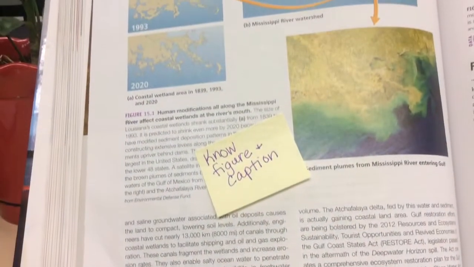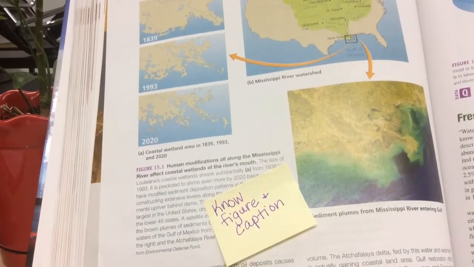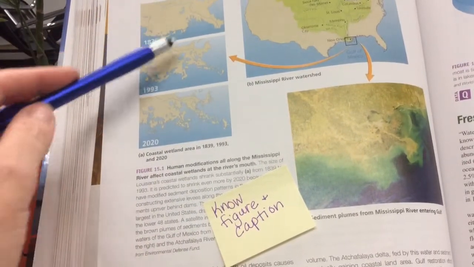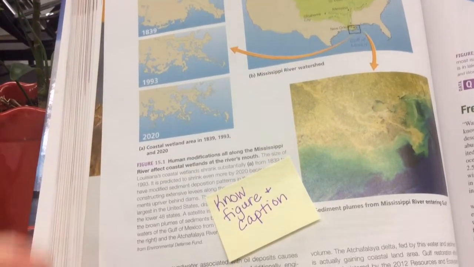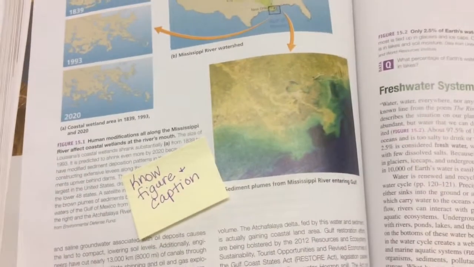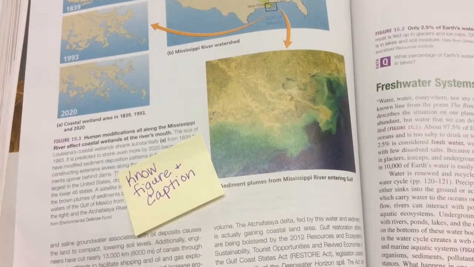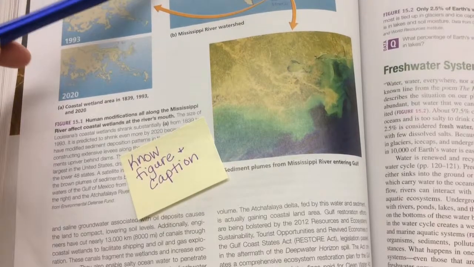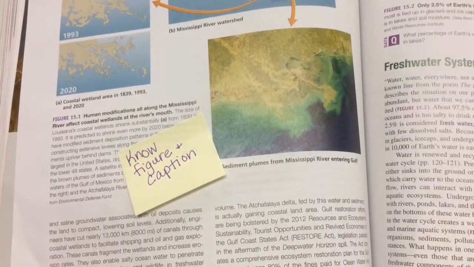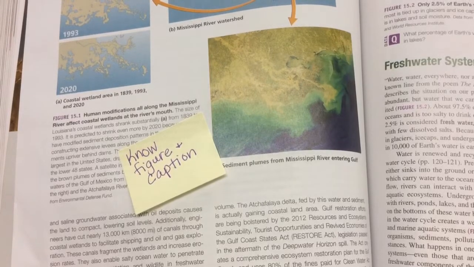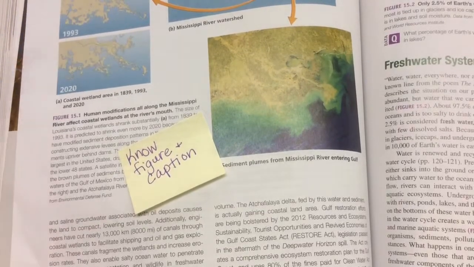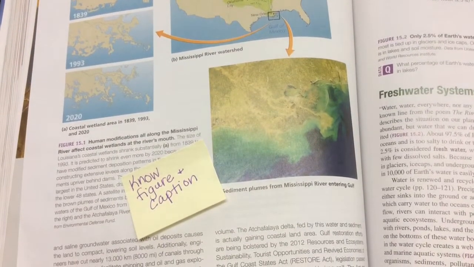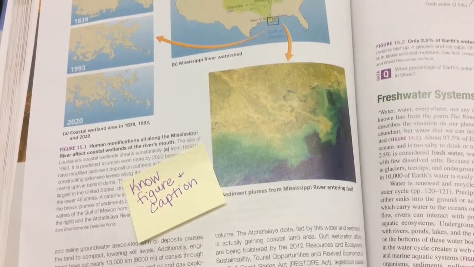The figure and caption here shows the loss of our wetlands due to the loss of the sediments that build up the wetlands. And you can see here how it's changed over time, which makes this area more vulnerable to hurricanes because all of this land would help diminish. As the hurricane hit land, the power would go down, the energy in the hurricane would go down. But now with diminished wetlands, a hurricane that hit New Orleans, Hurricane Katrina, was extremely damaging because of the diminishing wetlands.